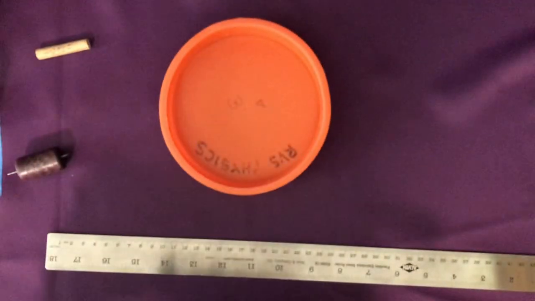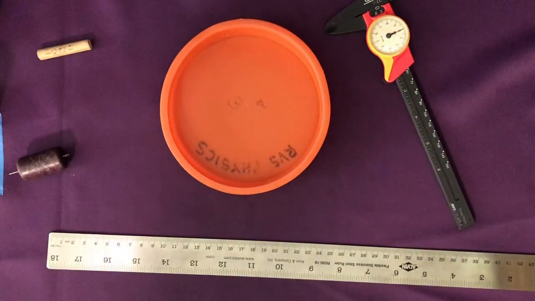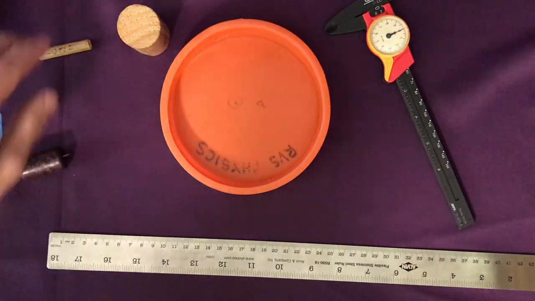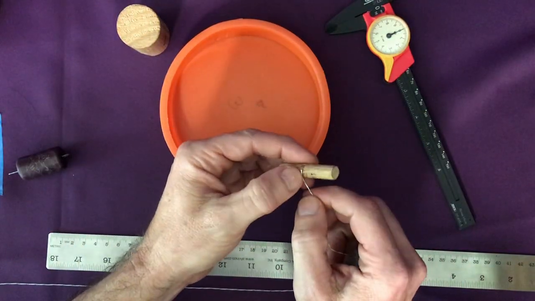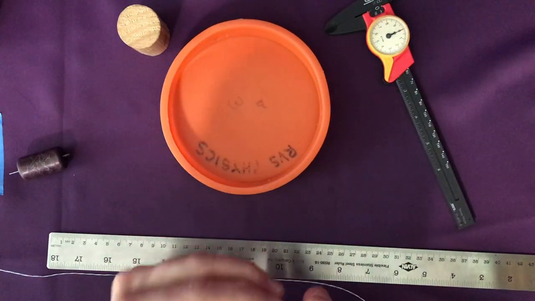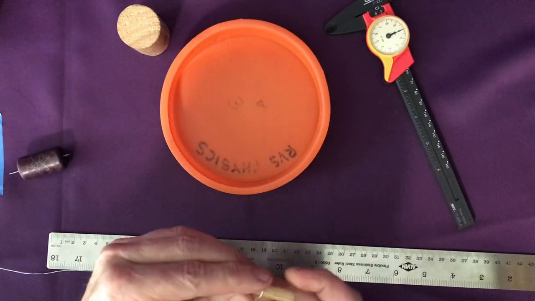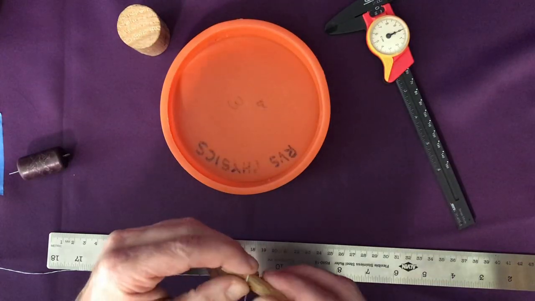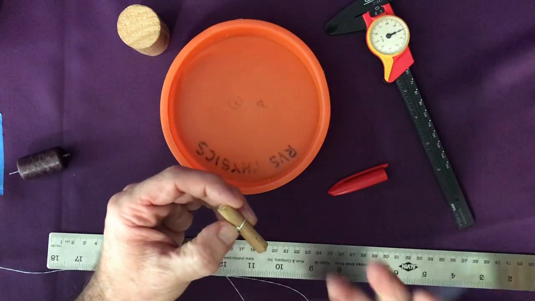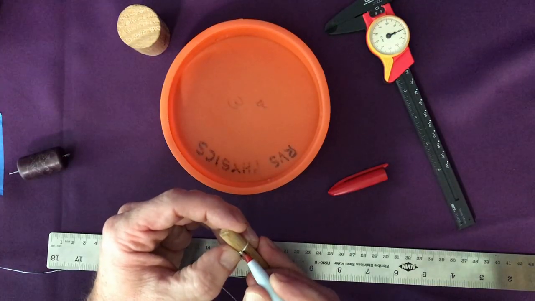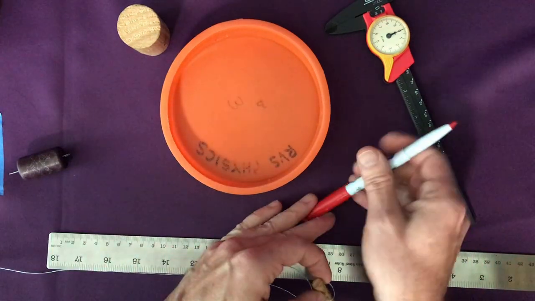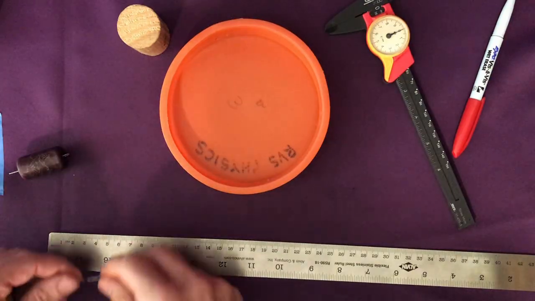Now, what we want to do is we need to measure the circumference. We measured the diameter. So what we're going to do is take a piece of string. I'm going to wrap it around the object, and as best I can, I'm going to mark it with a little red pen, and then we're going to lay it out on a meter stick, and we're going to see what the value is. So I'm going to put a little dot of red there. And then I'm going to lay it out on here.